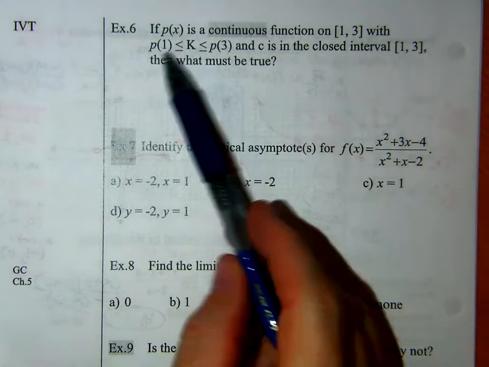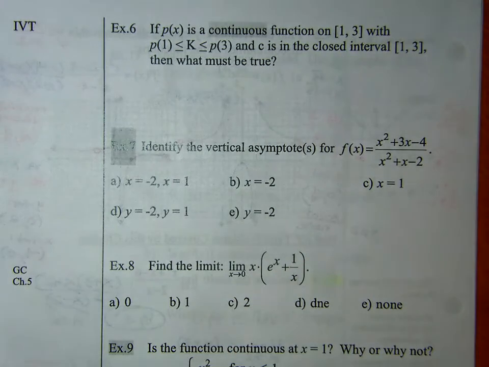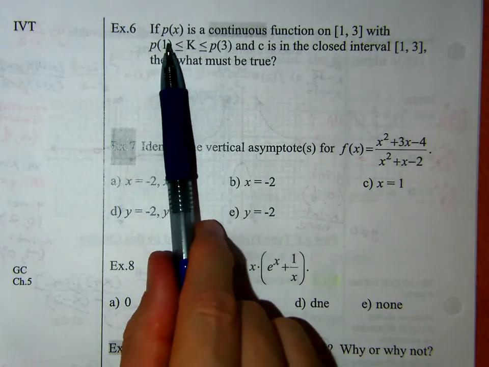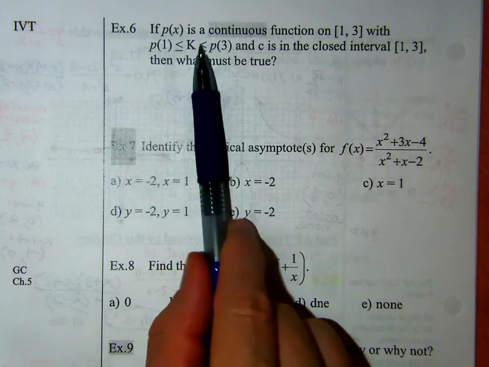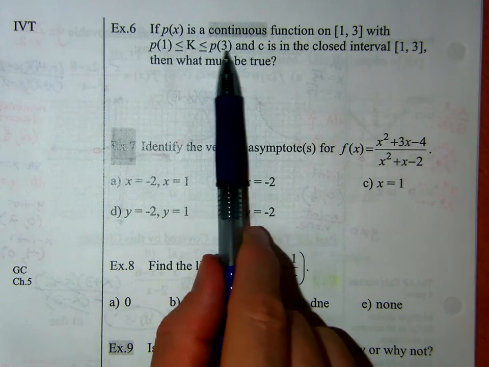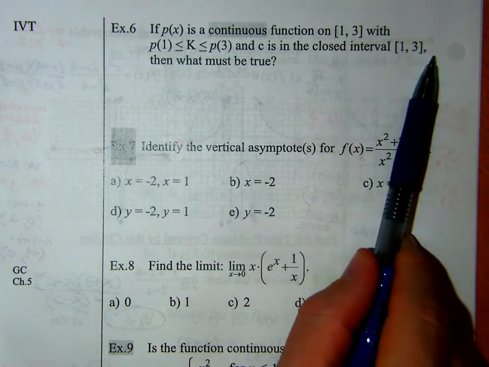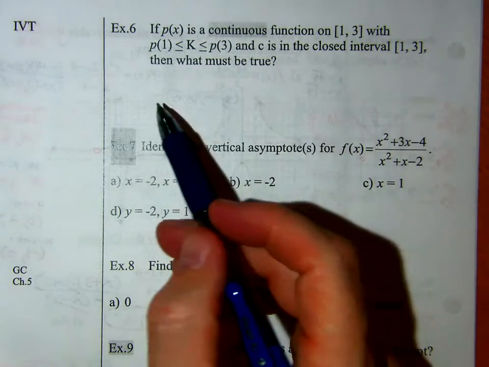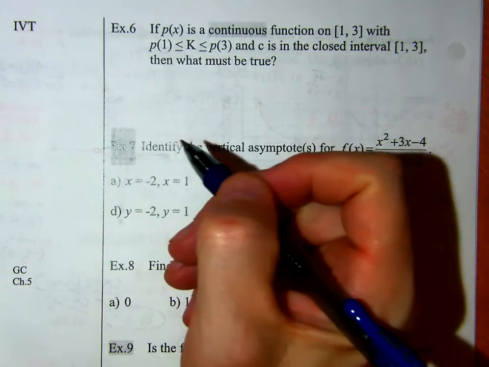But so a function is continuous on the interval from 1 to 3. And we know that the y value at 1 is less than or equal to k, which is less than or equal to the y value at 3. And we know that c is in that closed interval. So what must be true? All right.